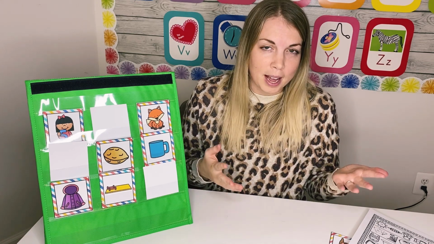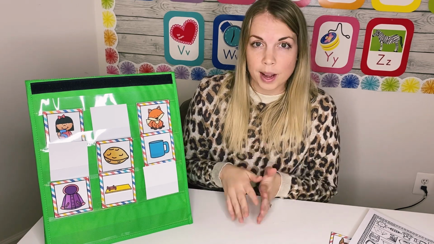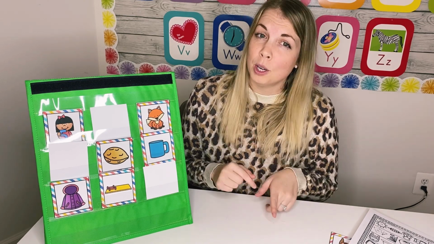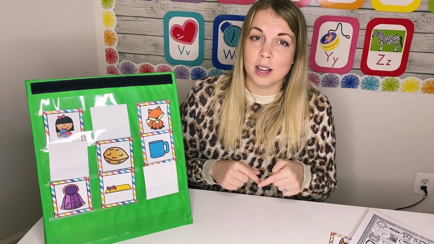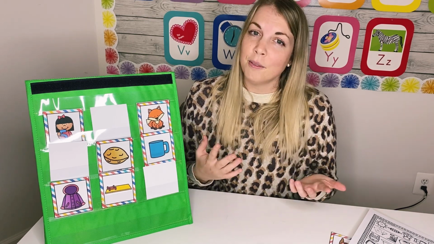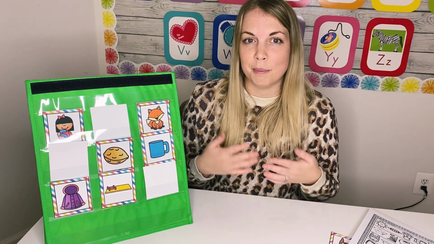Learning what phoneme categorization is, and a quick small group lesson that you can do with your students. If you want to learn more about phoneme categorization, you can look at the links below. I have a blog post linked for you that will be helpful with even more activities to practice this skill.